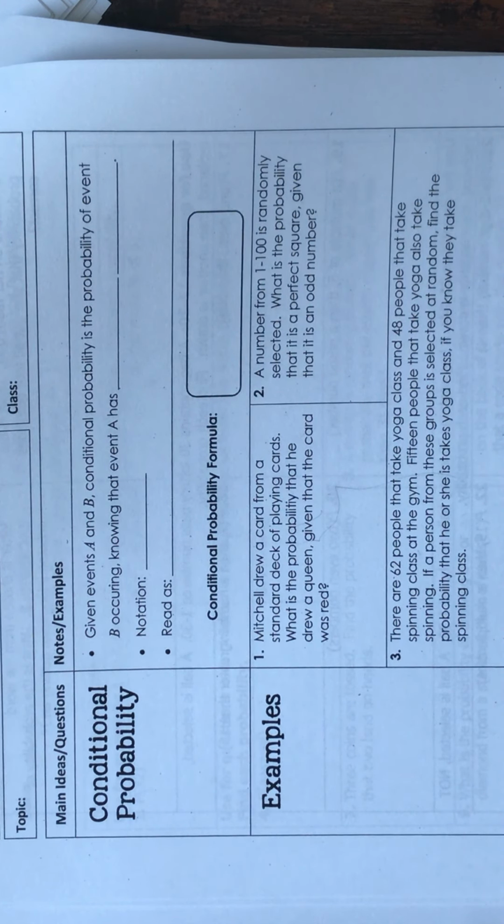The notation we use is the probability of B given A. So the formula for this looks like this. In our numerator, we're going to have the probability of A and B. In our denominator, we're going to have the probability of A.